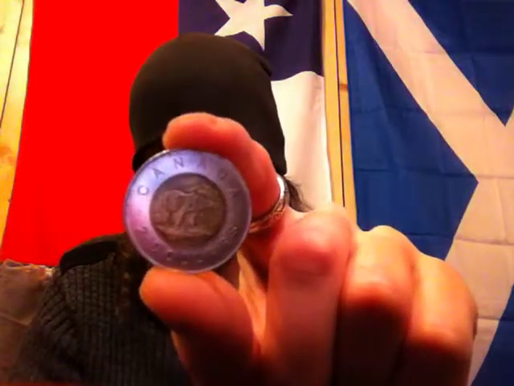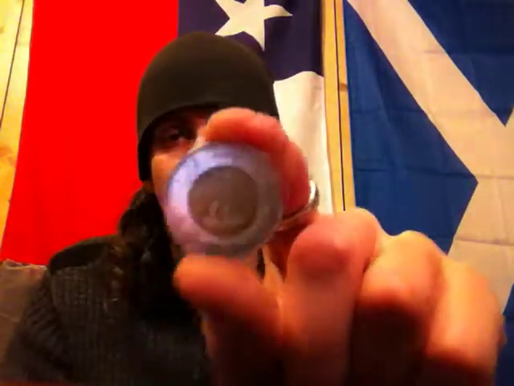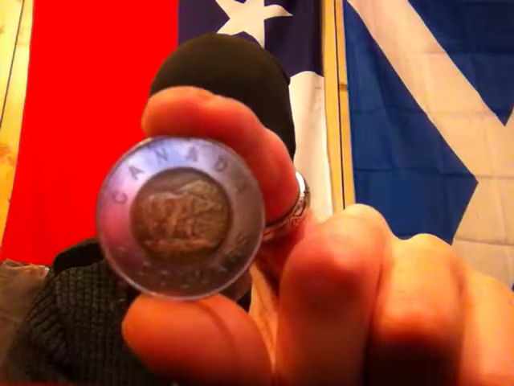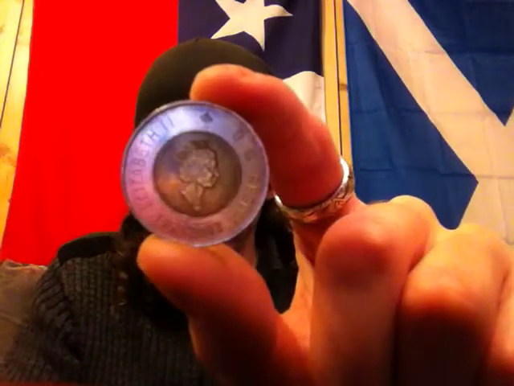But that has been replaced by the $2 coin, which is this. Also known as the toonie, a play off the loonie, loony toonie, yeah. And the $2 coin has a polar bear on it. And then on the back, yeah, you're right, it's the Queen.